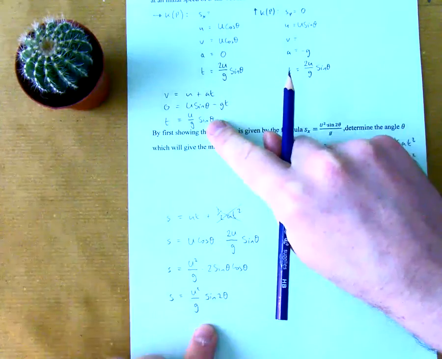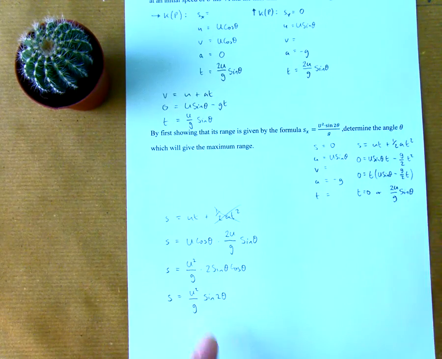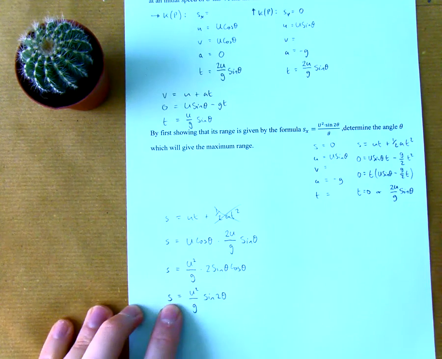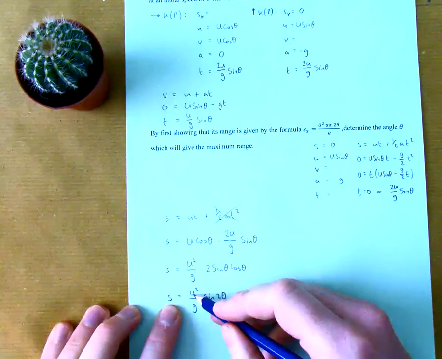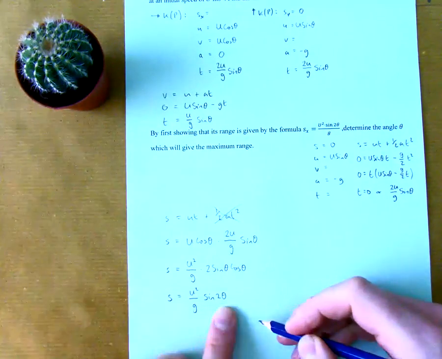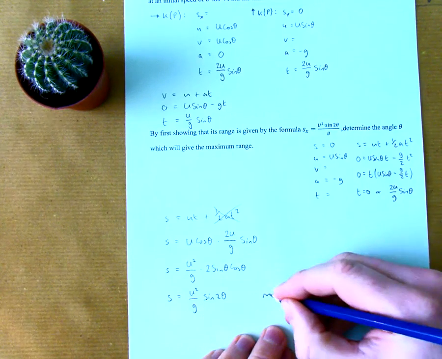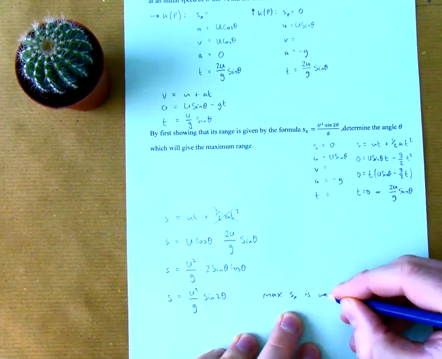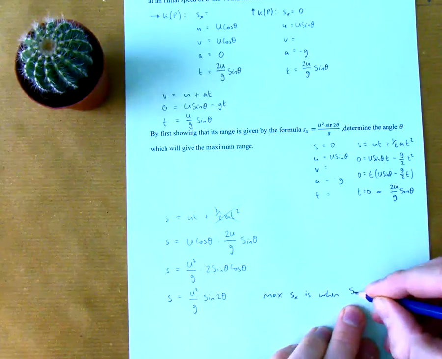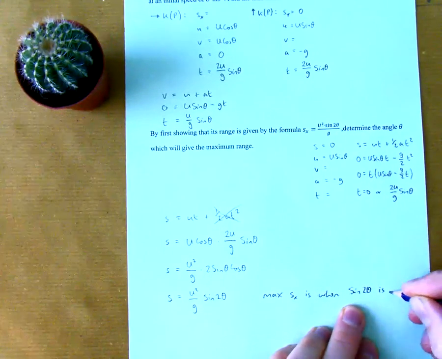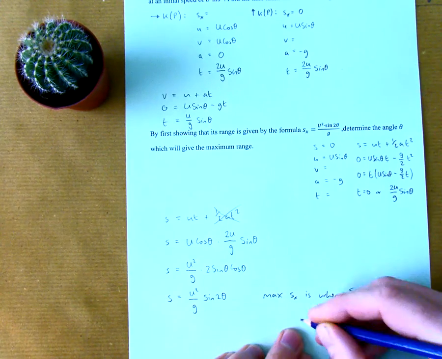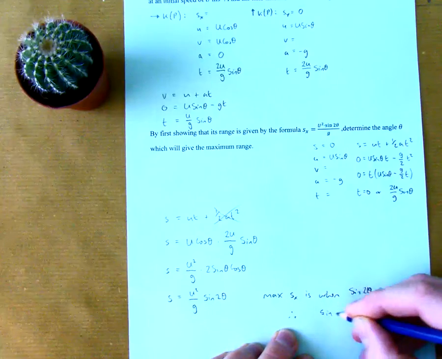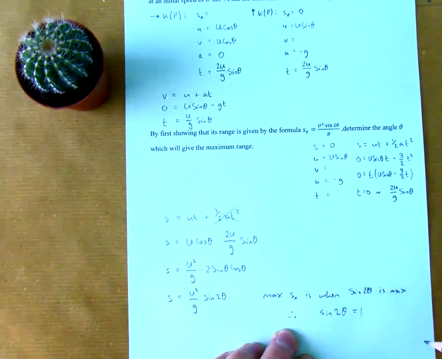So you'd be able to derive this, this, and this. But the actual question is, what's the maximum possible range? What's the maximum possible value of S? Well, as this is a constant, and this is a constant, the maximum of S is when sine 2 theta is maximum, and sine 2 theta is maximum when sine 2 theta equals 1.